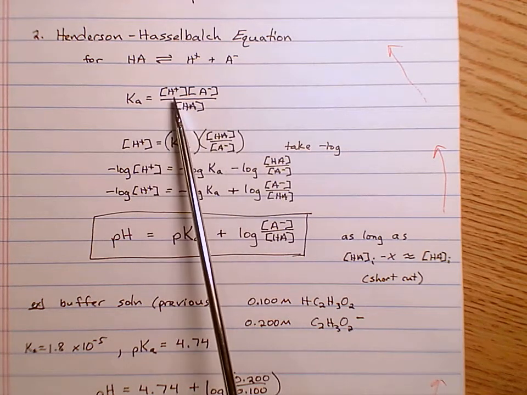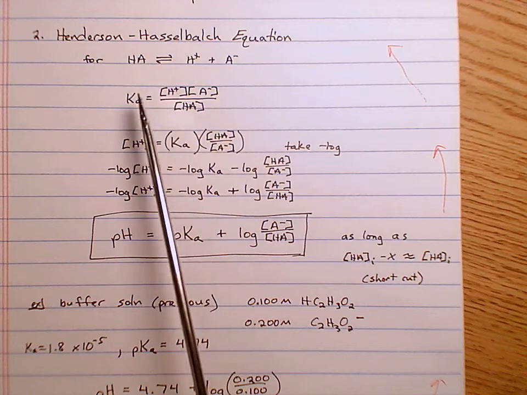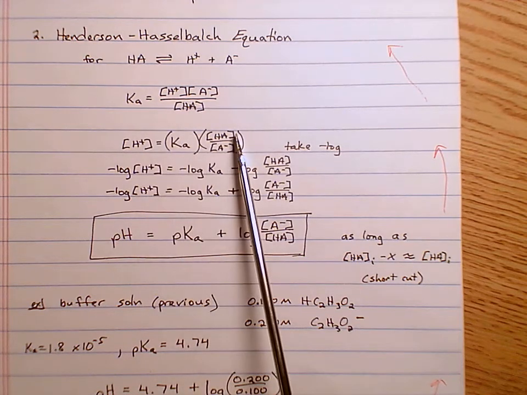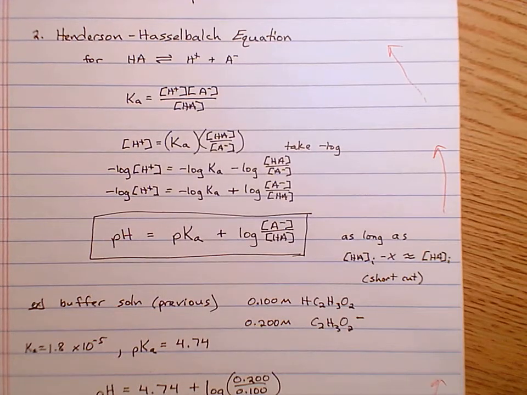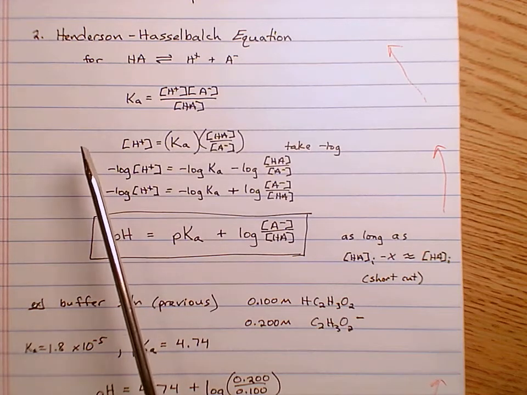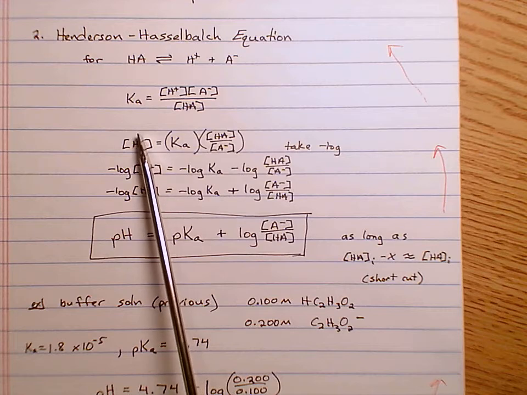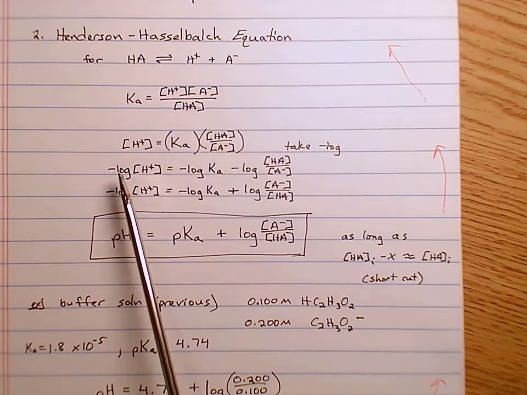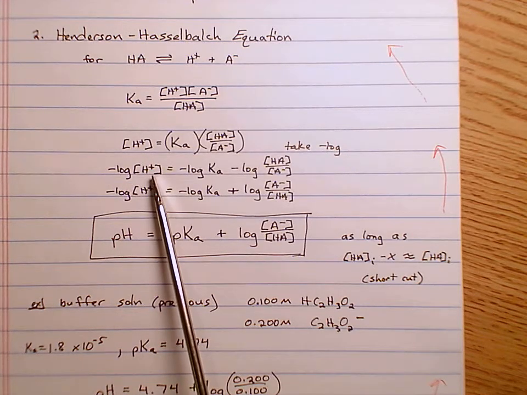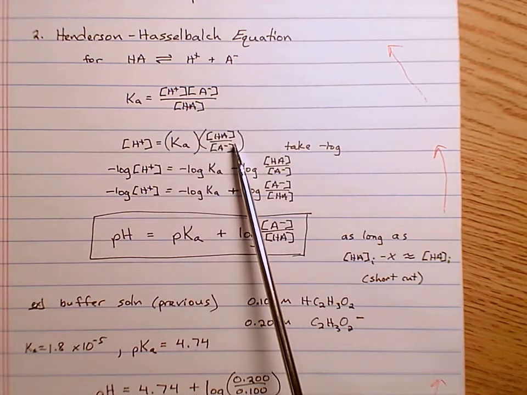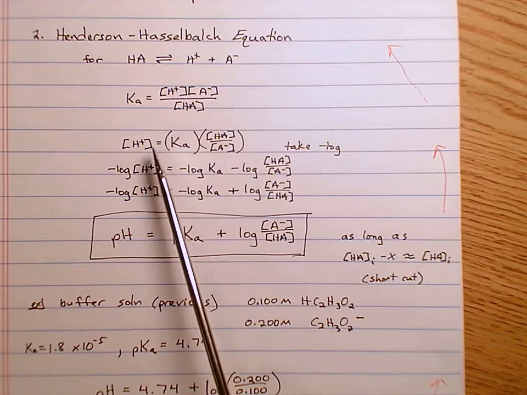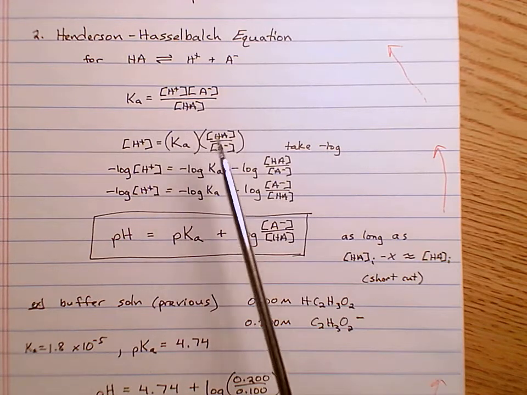Just rearrange this, solve for H plus. Well, that'll just be Ka times the concentration of HA divided by the concentration of A minus, just solving this for H plus. And then they said, let's take the negative log of both sides, because if we have H plus here, the negative log of H plus is pH. Well, if you know your rules of logs, if you have something times something and you take the log of that, that means it's the log of this plus the log of that.